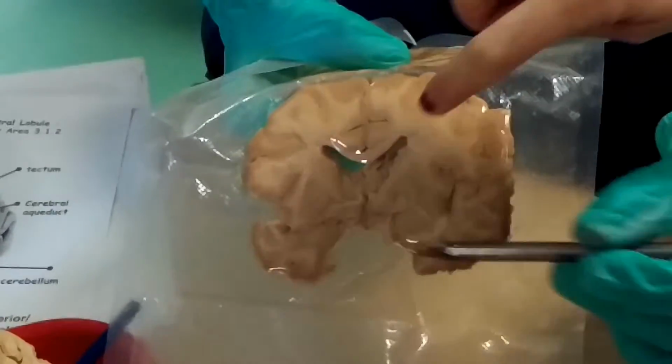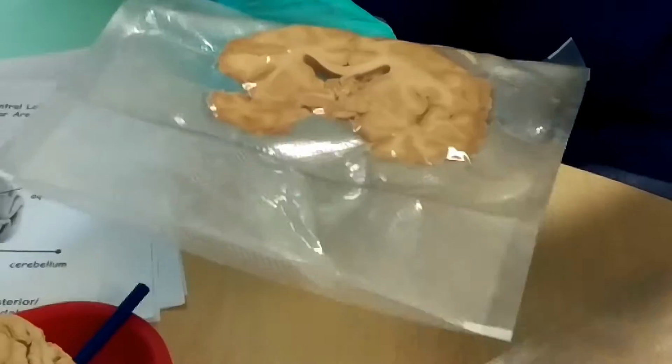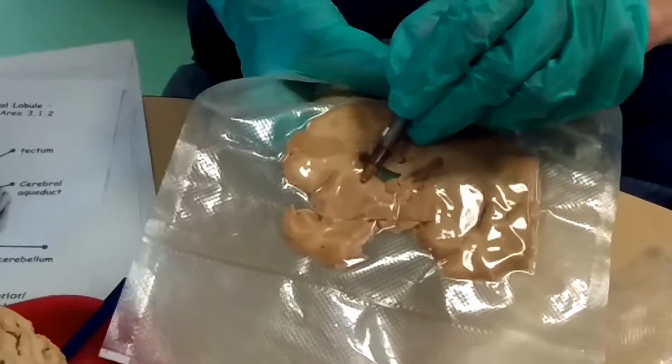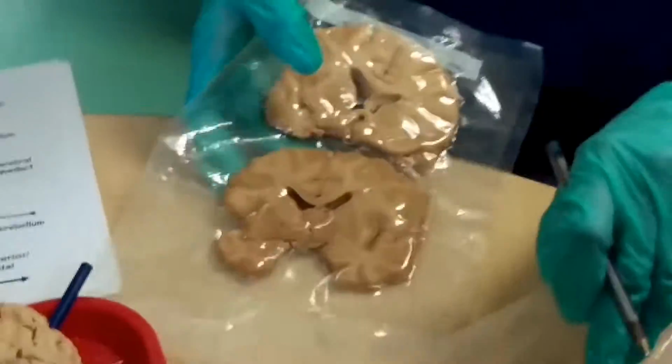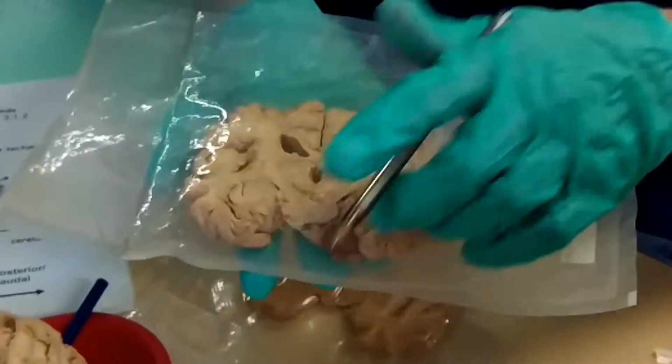Can I ask what this is? I will in a second. That's the head of the caudate. That's the internal capsule. So it's going to wrap the whole... I'll come back to that.